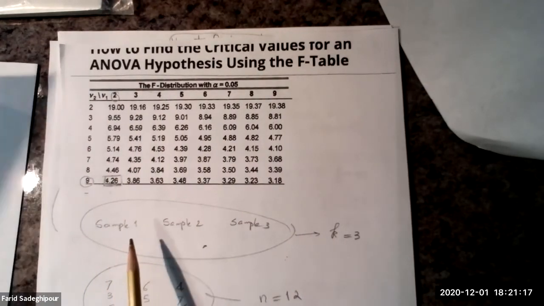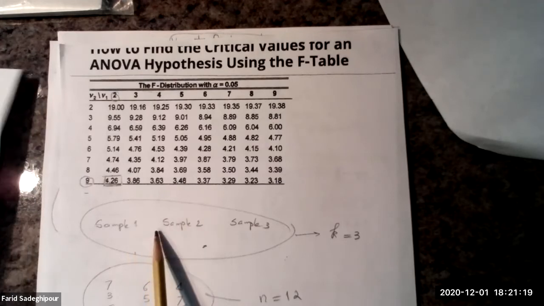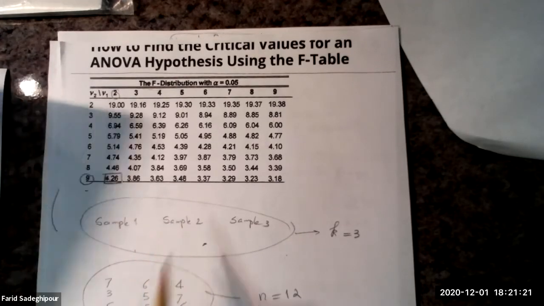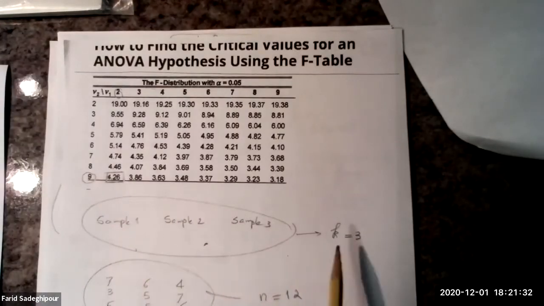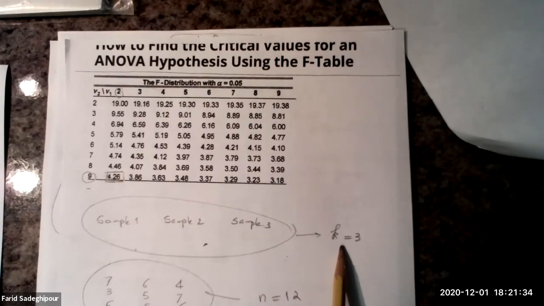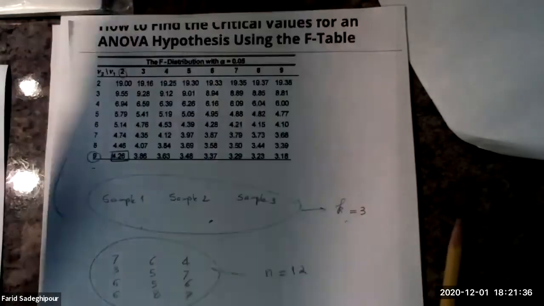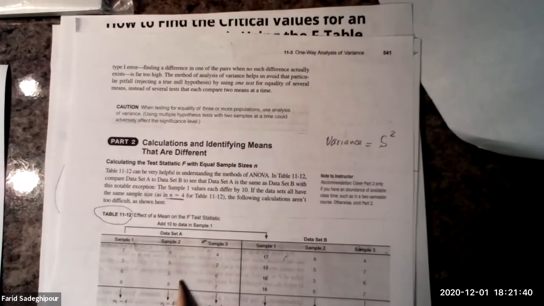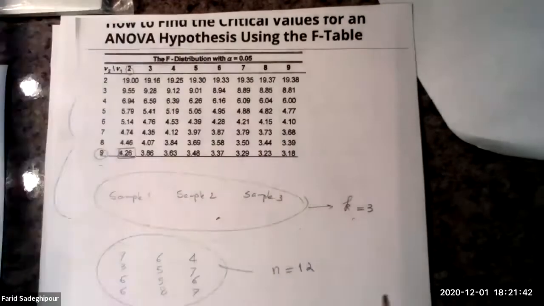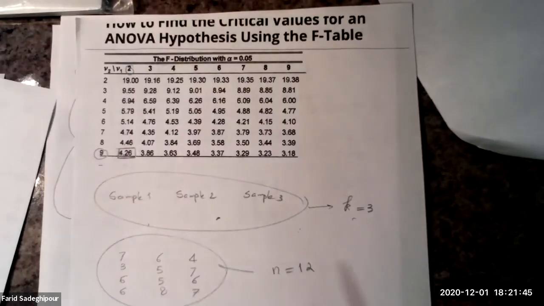In the example, we had 3 samples for data set A. See, for data set A, there were 3 samples. Sample 1, sample 2, sample 3. This is your K. K value is 3. And how many numbers do we have here? You have 4, 4 is 8, and 4 is 12. That would be your N value.